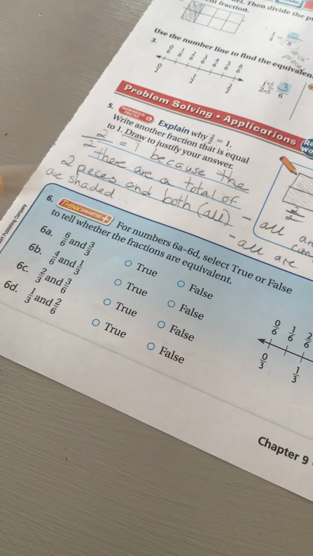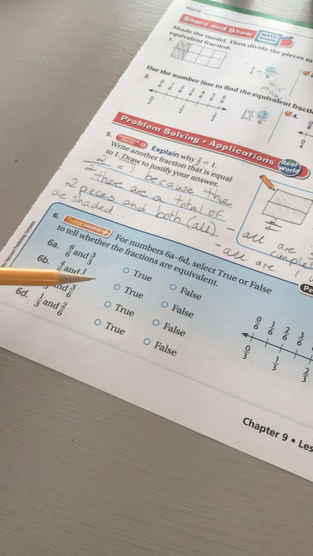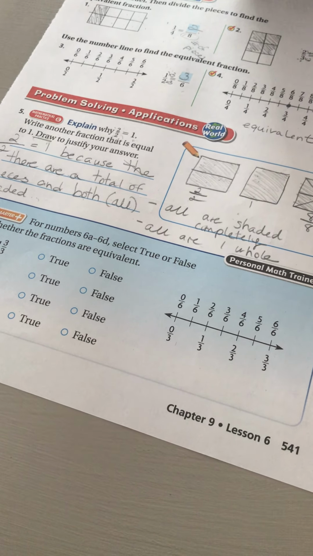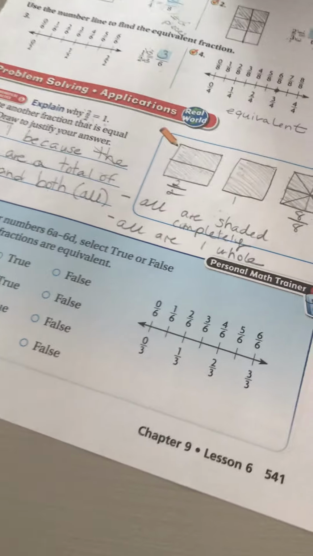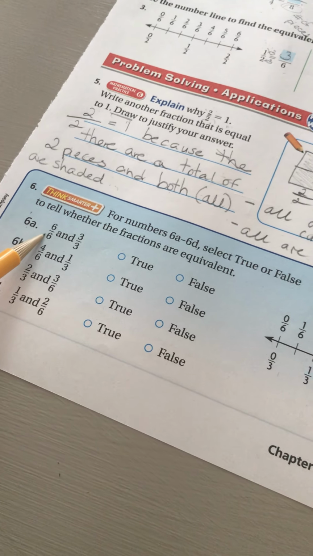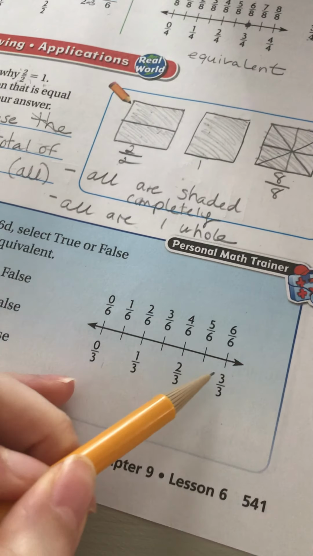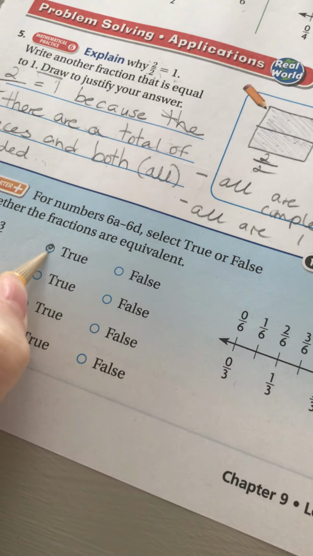Okay, now for number 6, we're just going to write true or false for these, and we're going to use our number line to help us. So for number 6a, it says 6/6 is equal to 3/3. Is that true? Well, let's look here. 3/3 is the same as 6/6, so that is true. Bubble that in.